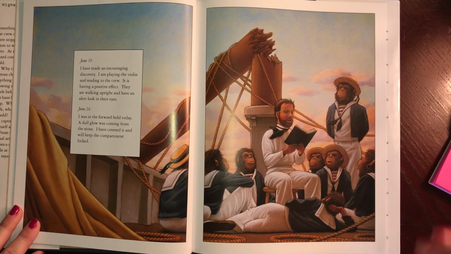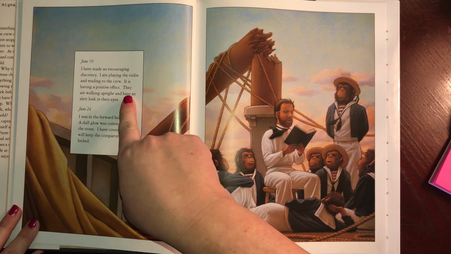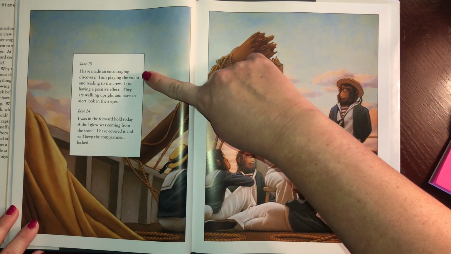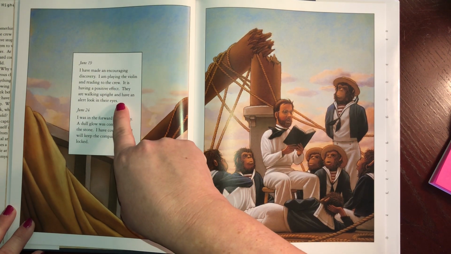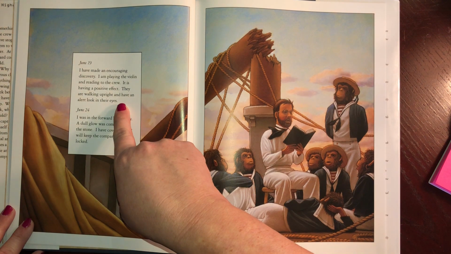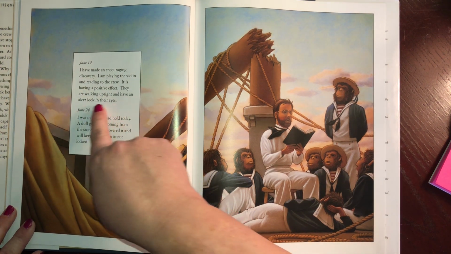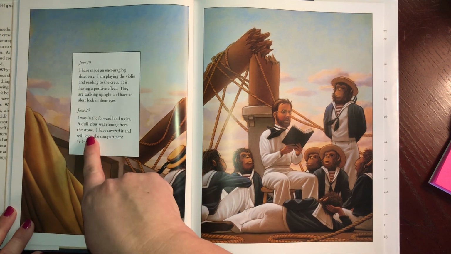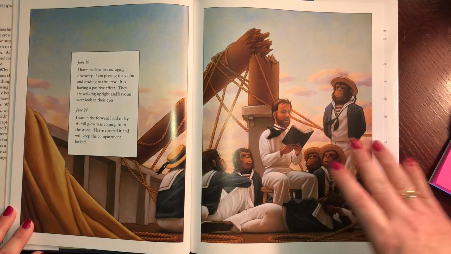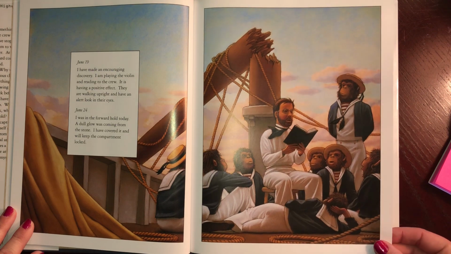You might want to, on your sticky note, make note of why you think there was an encouraging discovery when he was playing the violin. How was that a positive effect to correct the way that they were walking and make them more alert and not so unfocused and gazing at a stone? But why do you also think there's now a dull glow coming from the stone once again?